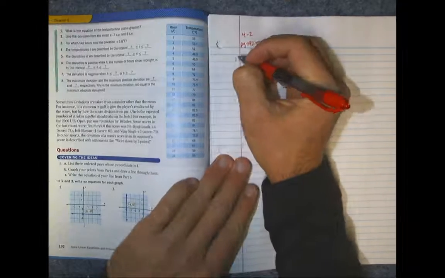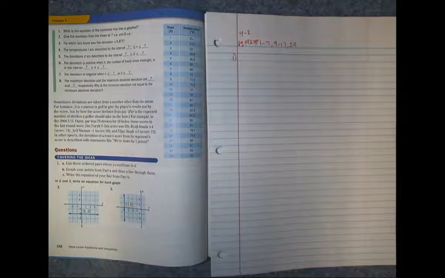This is the homework video for lesson 4.2 in the textbook. We're looking at equations for horizontal and vertical lines.